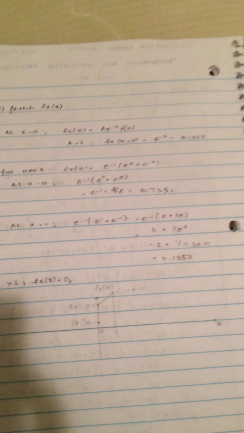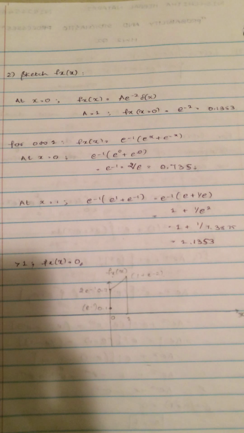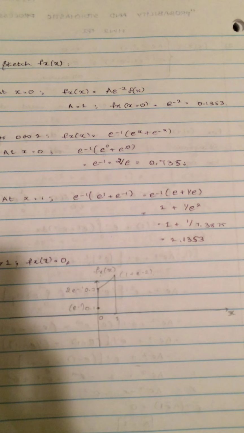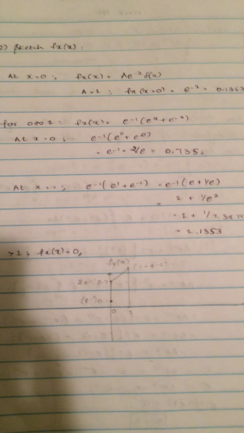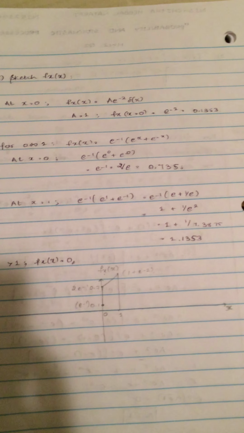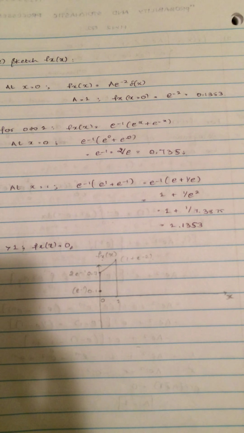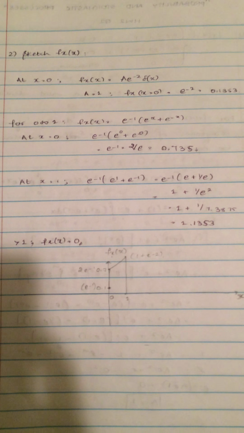So the second part of the question says sketch f of x. At x is equal to 0, we get that f of x will be a into e to the power of minus 2 into delta of x. Because we have already calculated the value of a, we can take it as 1. So at x is equal to 0, it becomes e to the power of minus 2, since delta of x is only 1 at x is equal to 0.